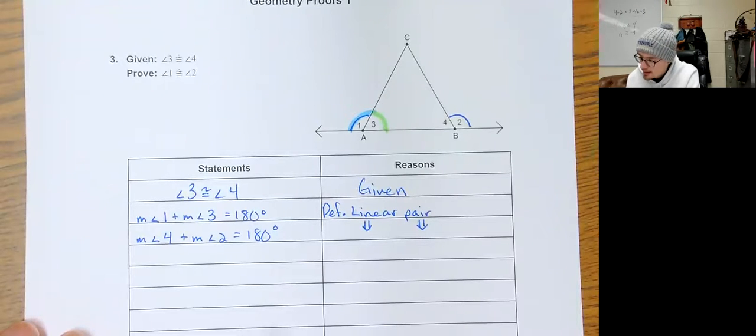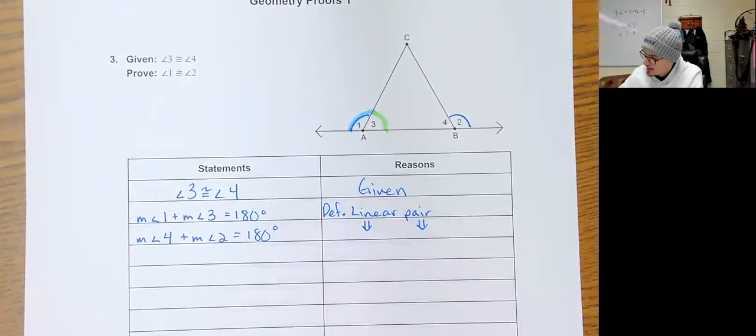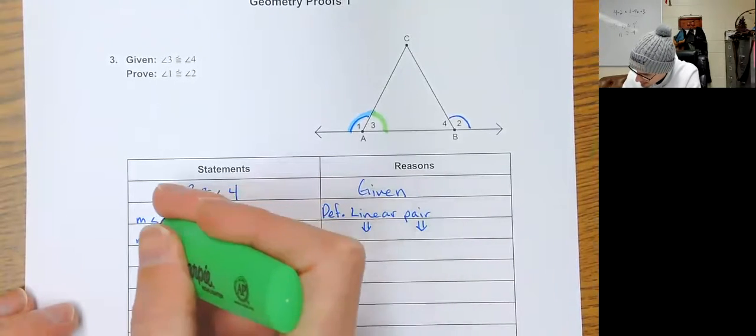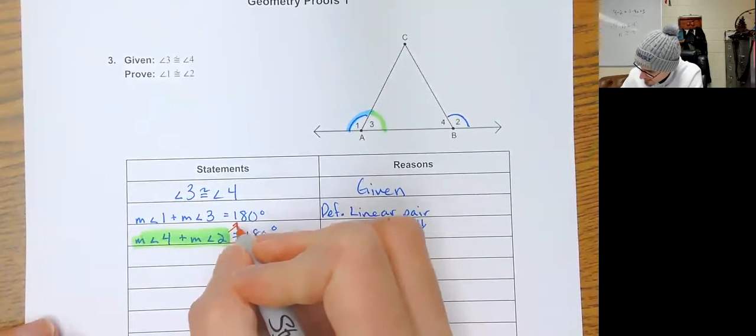Okay, well, let me do a different color. If this is all equal to 180 degrees, can't I substitute it in for 180?